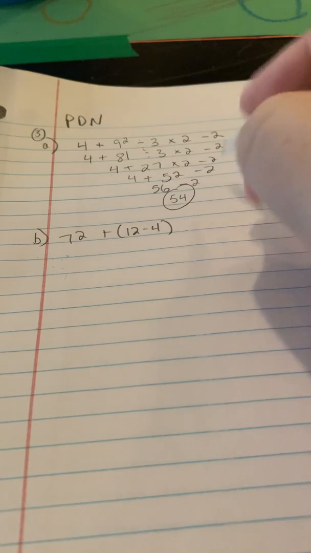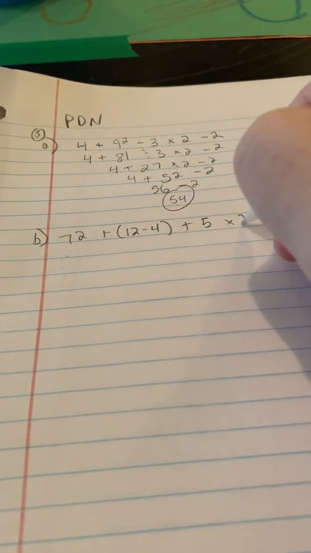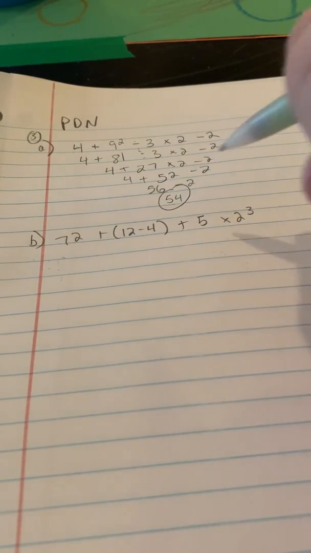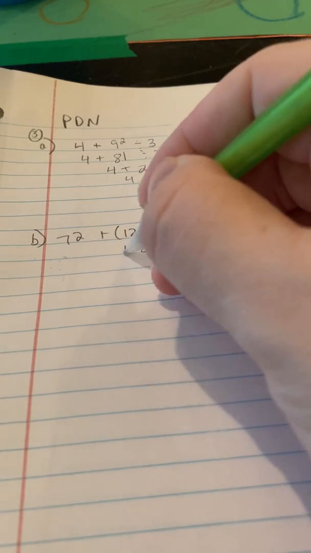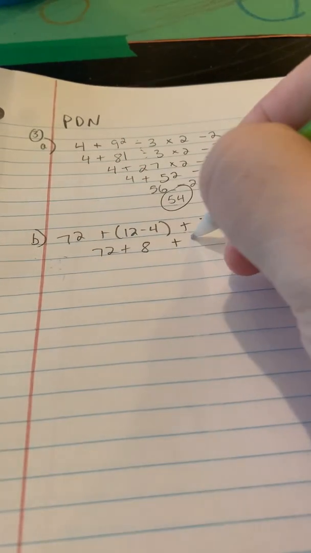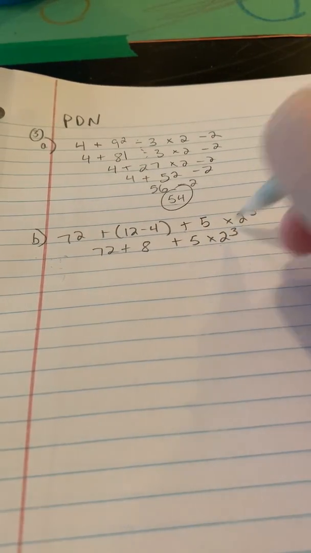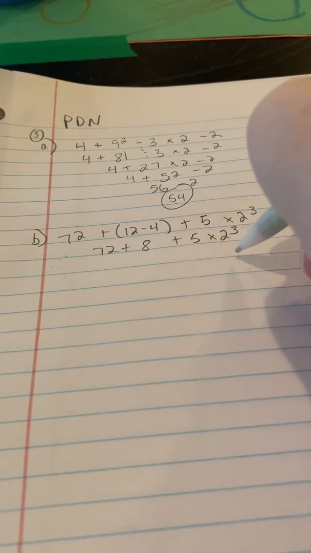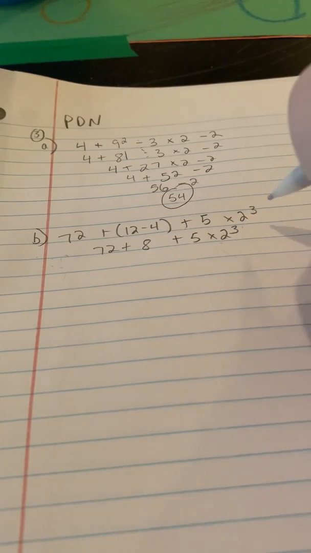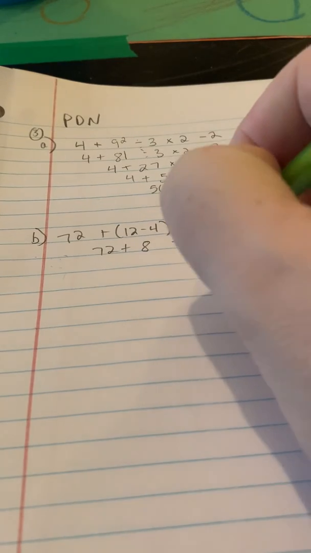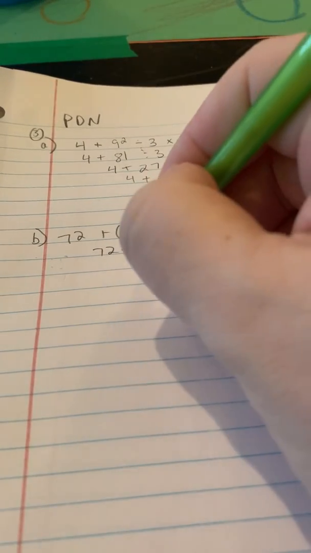Question B. Question B said 72 plus parentheses 12 minus 4 plus 5 times 2 to the third. Parentheses first, I get 8 plus 72 plus 5 times 2 to the third. Exponents first, 2 to the third is 2 times 2 is 4, times 2 is not 6, it's 8. Write down the rest of the problem.